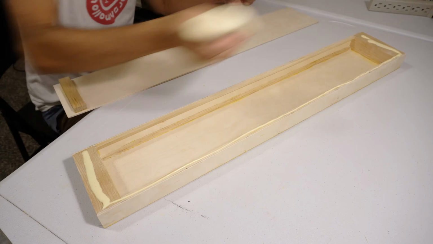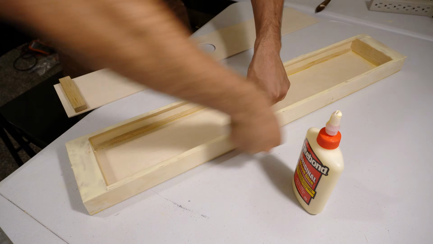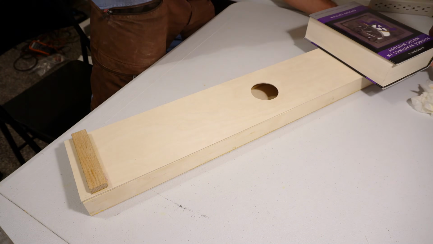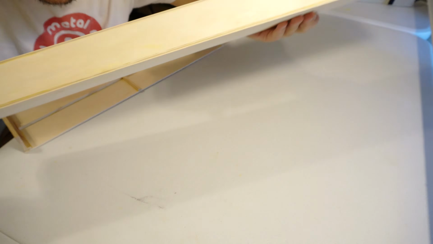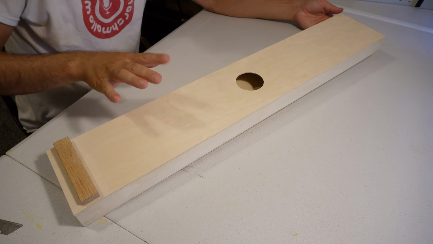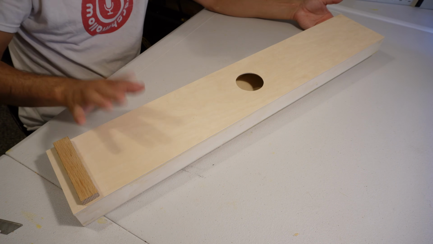And so now I can finally glue the soundboard on to the rest of the box part of the instrument. And that came out pretty well. I guess the joinery is about as good as you would expect given the tools that I'm using here. And it sounds good. It has a nice resonant sound to it. So I'm starting to get pretty excited now.